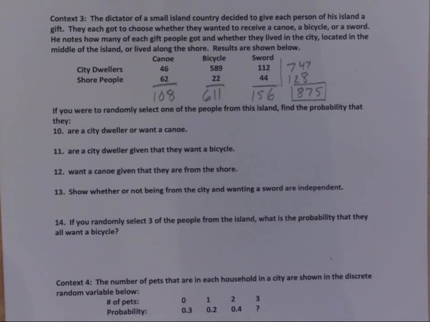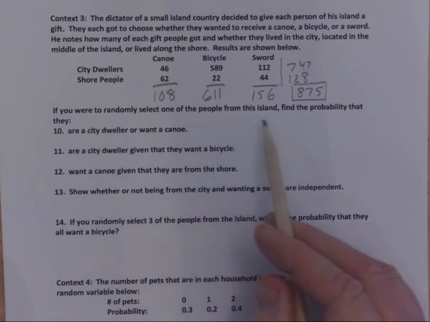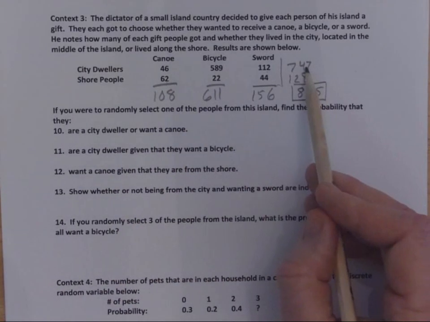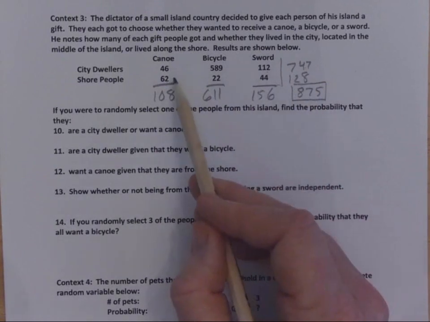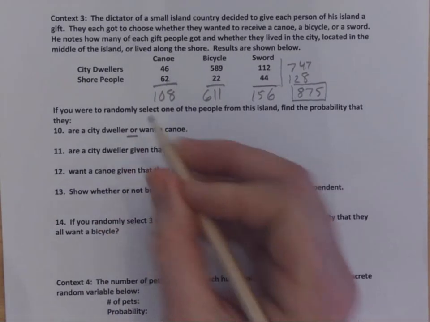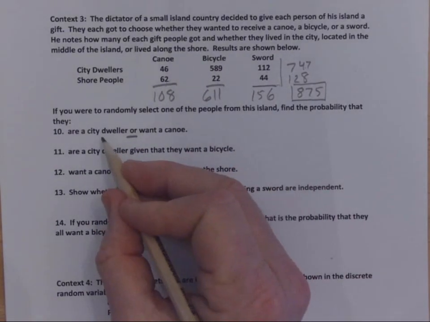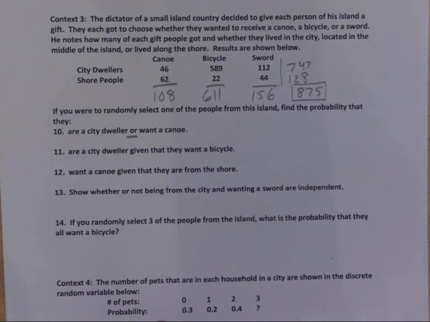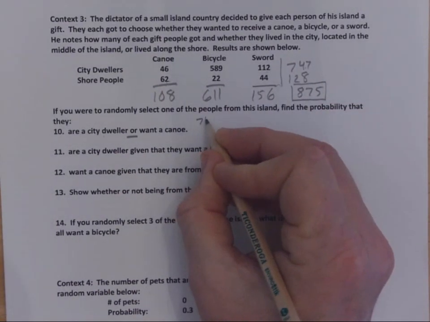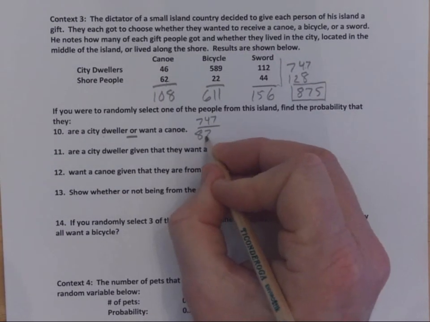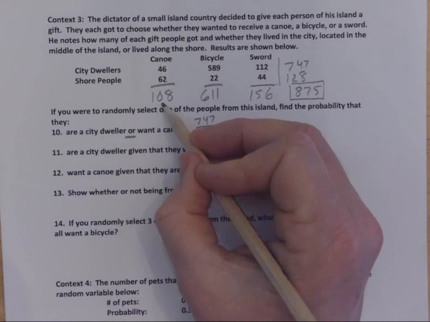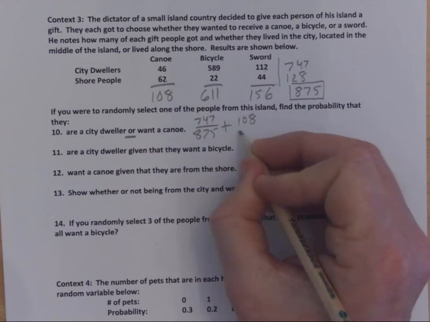So let's answer the question that's being asked. If you were to randomly choose one of the people from the island, find the probability they are a city dweller or want a canoe. The word or means add. So if you randomly select one of these people, what's the probability they're a city dweller? Well, that is 747 out of the total of 875. And then or means add, plus how many want a canoe? Well, the total canoe people is 108, so it'd be plus 108 over 875.